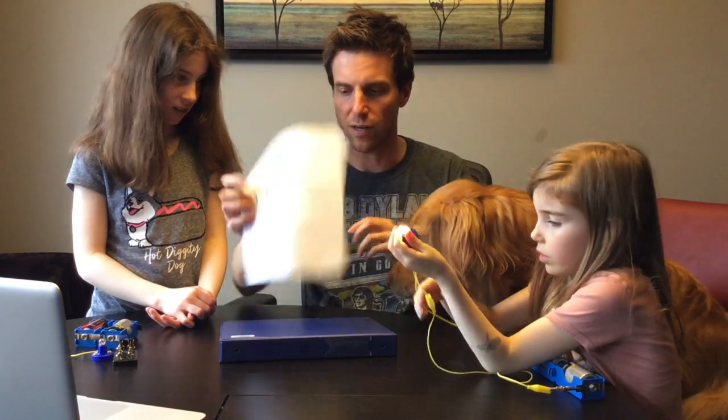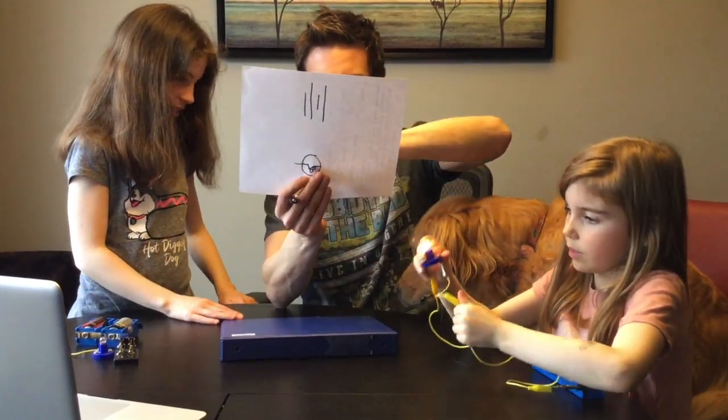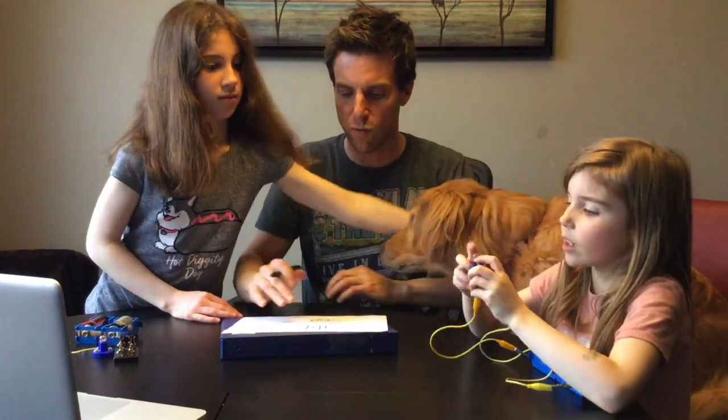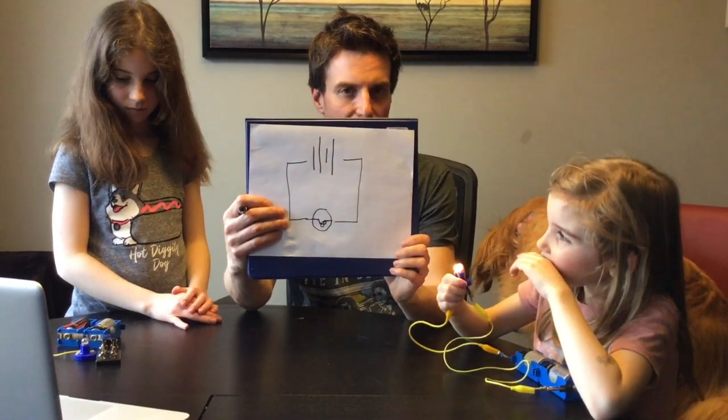All right, so we've got our symbol. We've got our two batteries up here. We've got our bulb down there. So when we draw a circuit diagram, it's important now that we put on these wires. But in a circuit diagram, everything has to be straight and 90 degrees. So the circuit diagram for the Brooke circuit would look a lot like this.